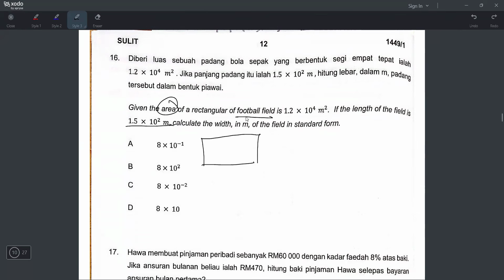A rectangle, right? So the panjang, the length is 1.5 times 10 square meter, which is 150 lah. Because times 10 square means you take this, gerak ke kanan 2 kali. So 150 meters. Okay. So I can write it here also 150 meters. And then the width, we don't know. Let's just call it X. Yeah, we want to find the width in meter. But they want in standard form. That's why all the answers look like that lah.